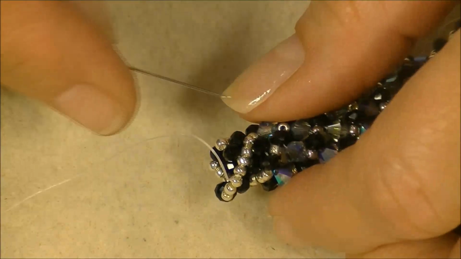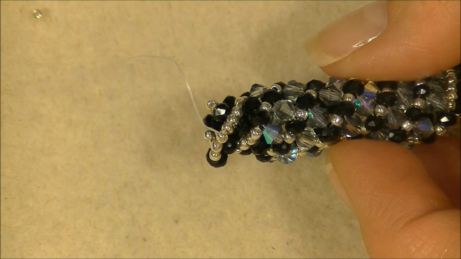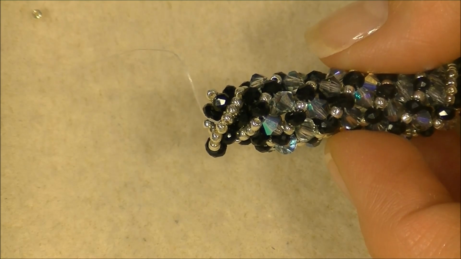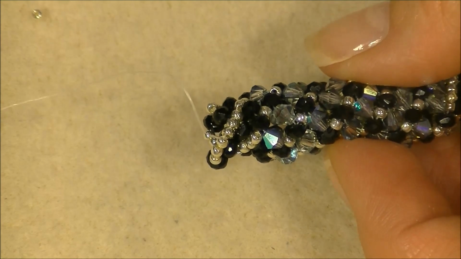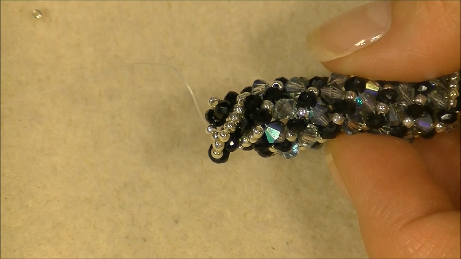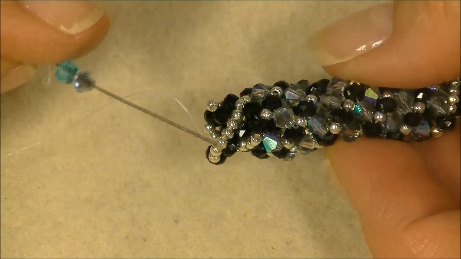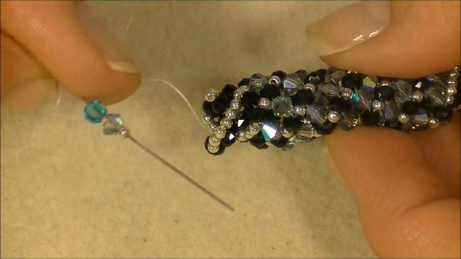The way we're going to do our next increase for our middle section is we're going to pick up a 4mm round. We're going to call that our biggest bead because the diameter is a little bit different than the bicone, even though they're both 4mm beads. It seems like the round is bigger. So I'm going to pick up the round first, then a bicone, and then an 11-0.